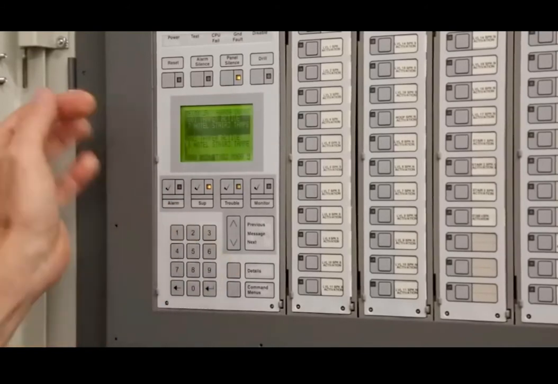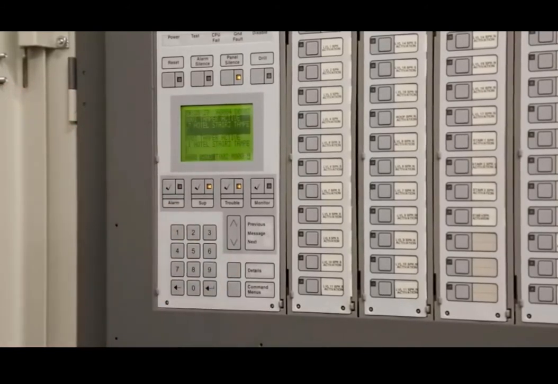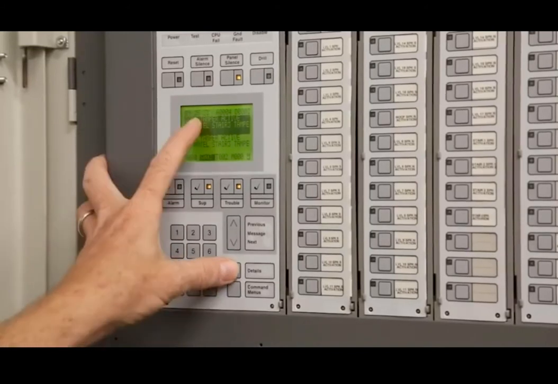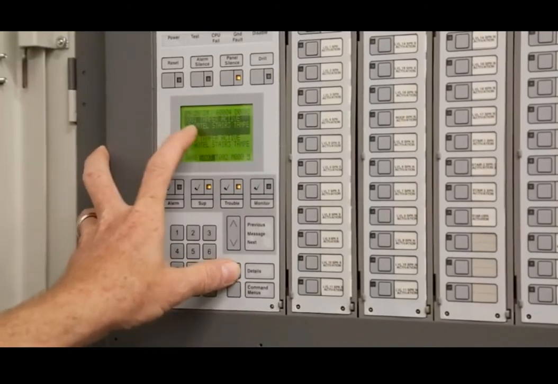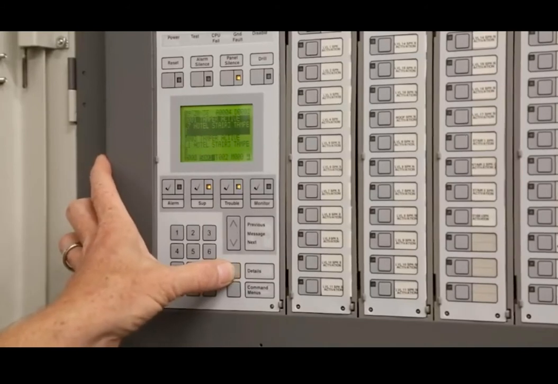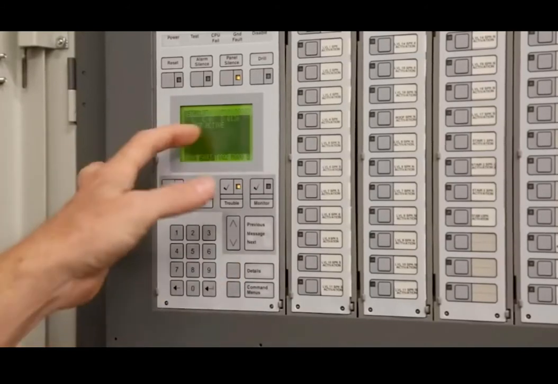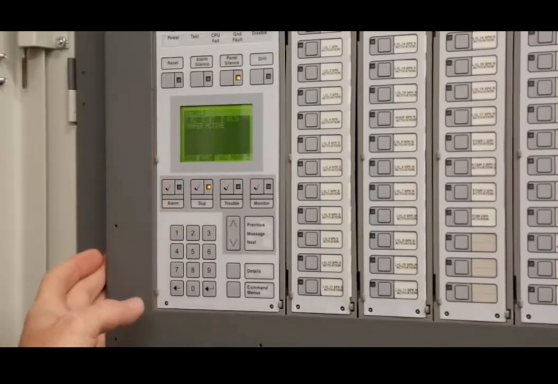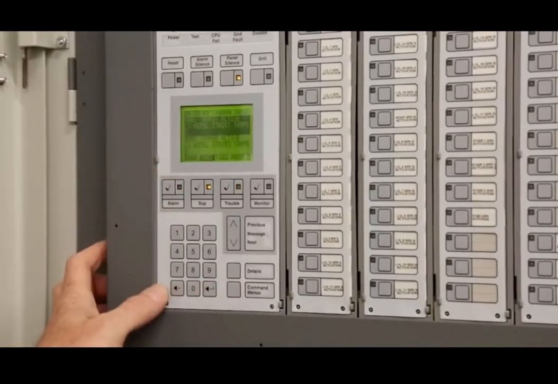Same thing if it comes in alarm, what I'll show you. If you don't quite understand the description and you go there and you're not quite sure which device it is, you can always scroll to whatever this is. Like for instance, this one right here is the tamper valve that's shut. Hit details. It'll actually show you the device number. There's a sticker on each one. So that's how you disable.